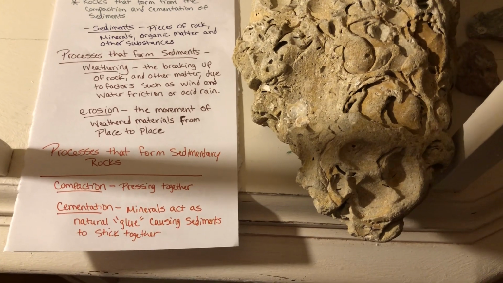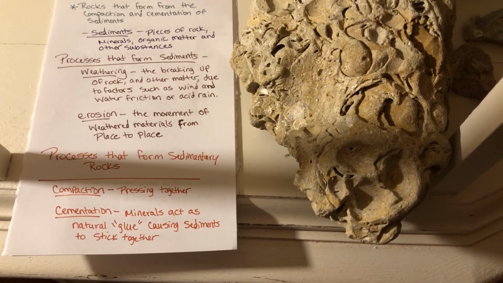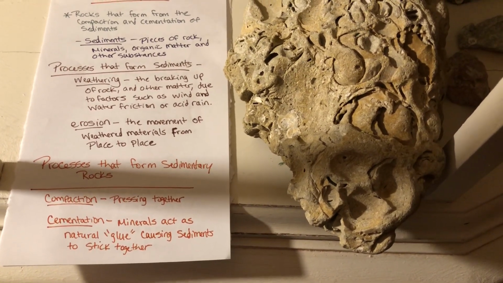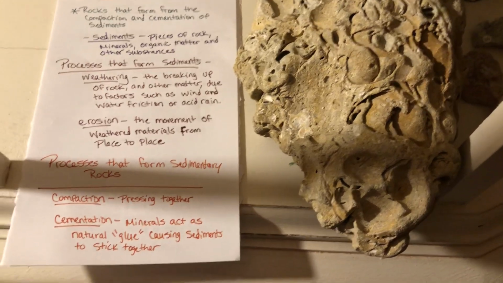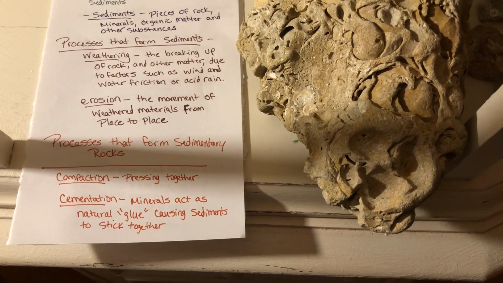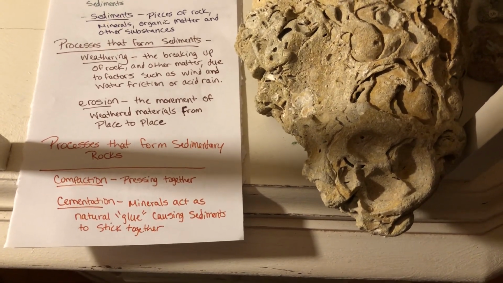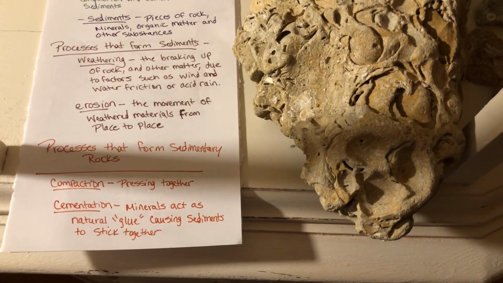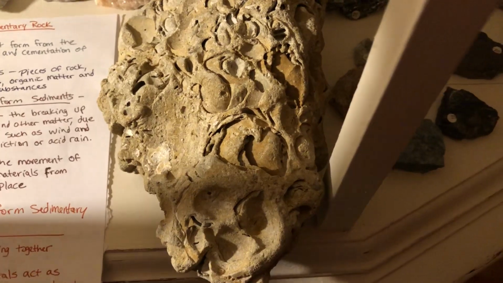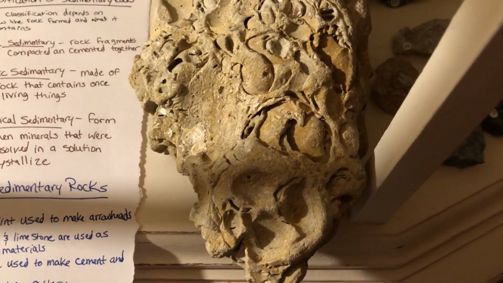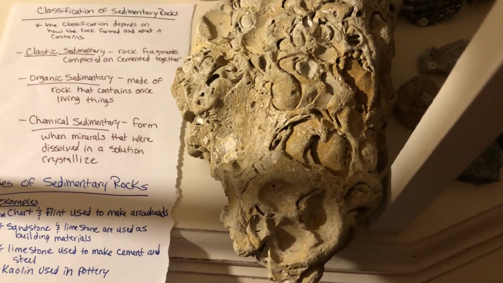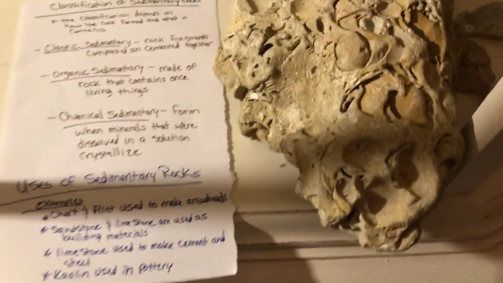Now these sediments, these pieces, are deposited out of the water, out of the wind, and then they can be compacted and cemented together to form sedimentary rocks. So processes that form the actual sedimentary rocks are compaction, which is pressing the sediments together, and cementation, where we have minerals that act as natural glues that stick those sediments together. And in this rock right here, you can see examples of compaction and cementation. These sediments were compacted together, they were pressed together, and minerals came in and acted as natural glues to help cement those sediments together.